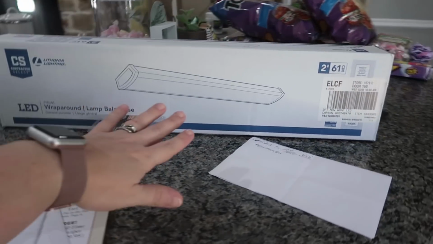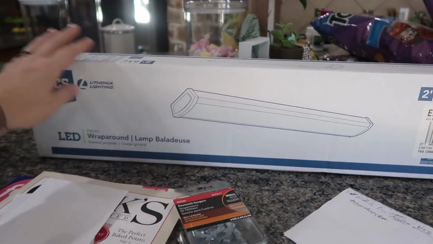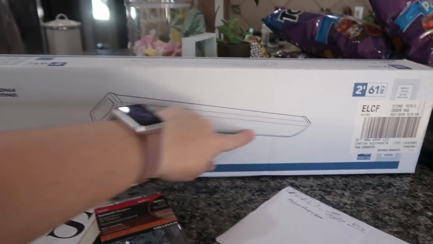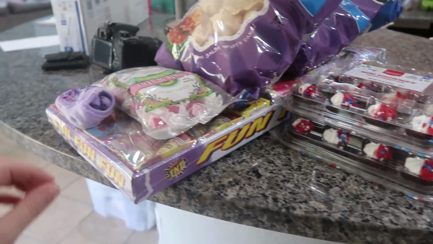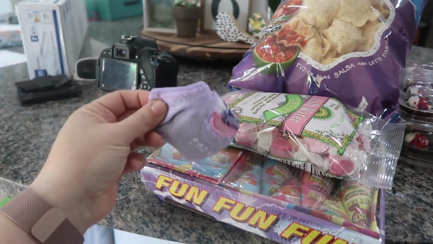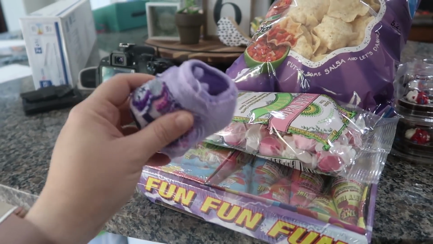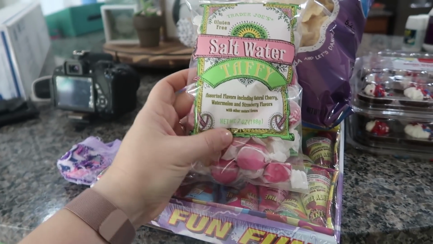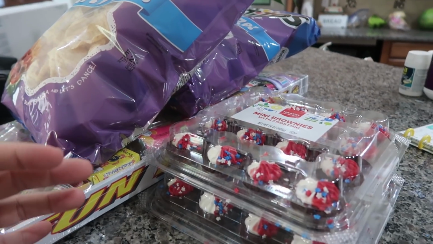Mark got a light for our pantry, because we just have a little globe light in there right now, so hopefully this 2-foot light will give a little bit more lighting in there. And then I've already got some stuff set aside that we're taking to my parents. So this is one of Michael's girlfriend's little girl socks. She left them here, so I washed those. We'll return those. Some saltwater taffy I picked up for my mom from Trader Joe's. The 2 bags of chips. I'm gonna make some salsa. I'll share that with you guys.